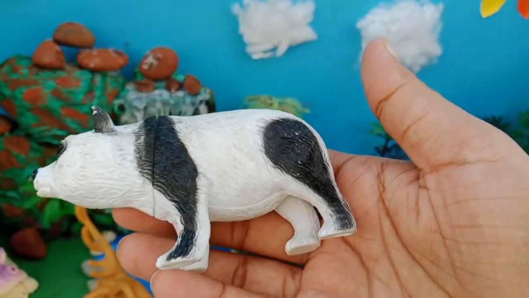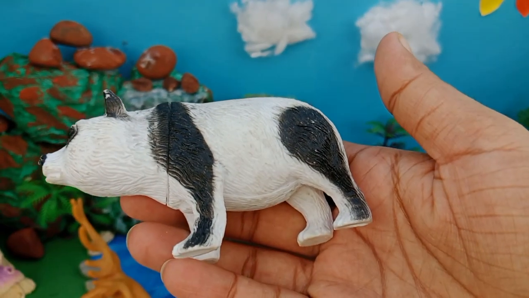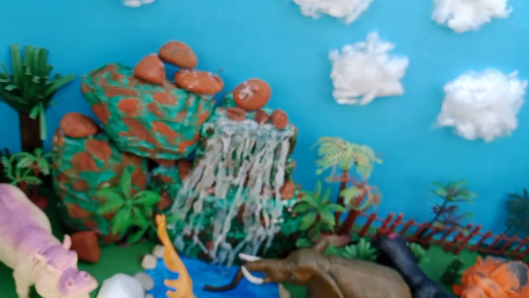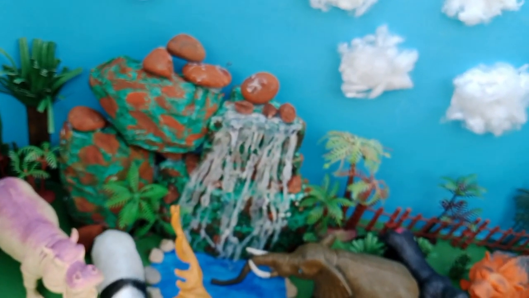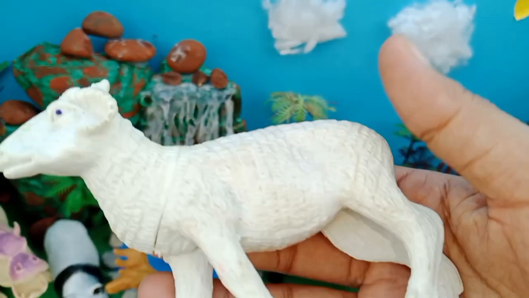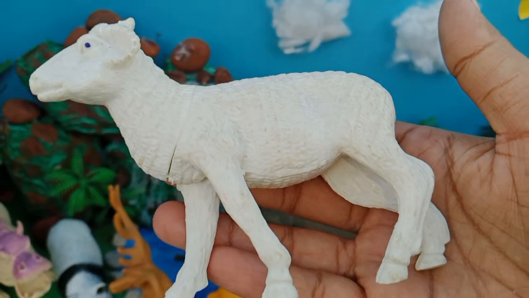This is a panda. P is for panda. This is a sheep. S is for sheep.